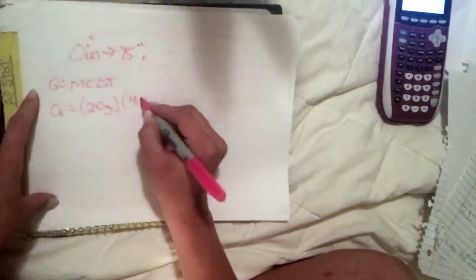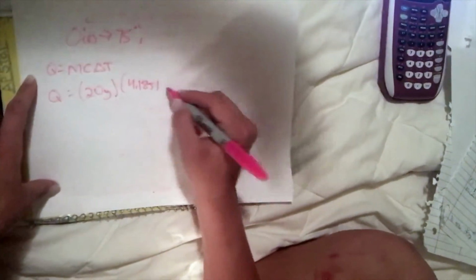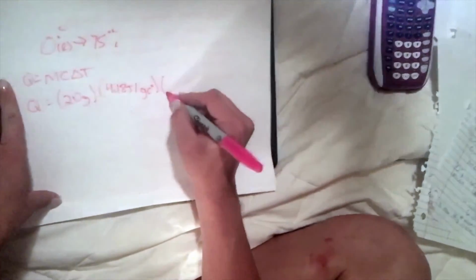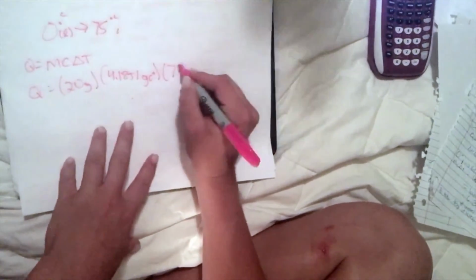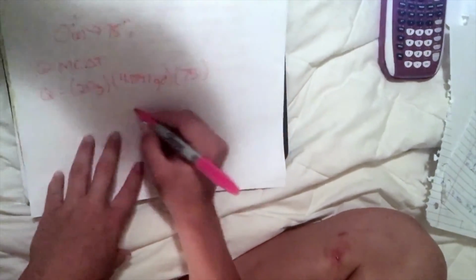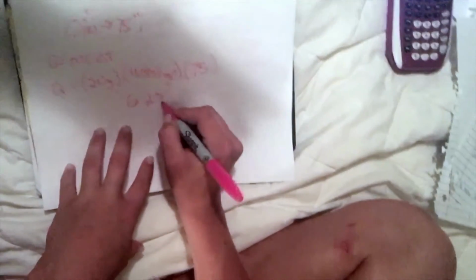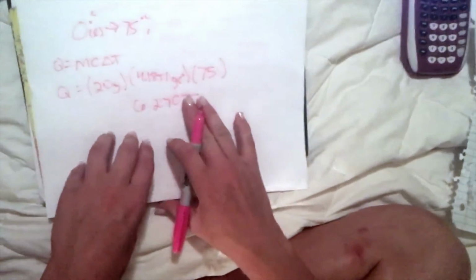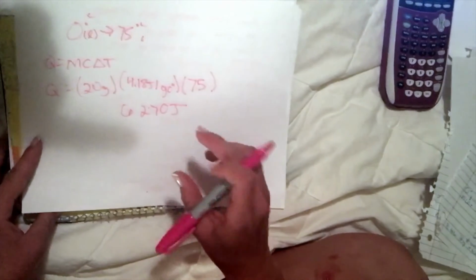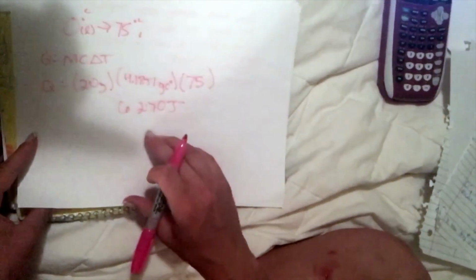Q equals MCAT, so we're going to fill it in like we did before. 20 grams from the question. 4.18 is water. We have the specific heat of water now because we're a liquid. And finally, our temperature from 0 to 75 is 75. So then we can put that in our calculator and we get 6270 joules.